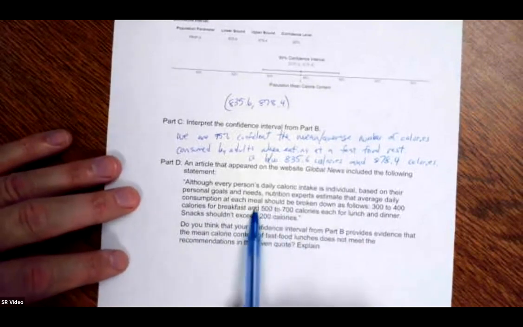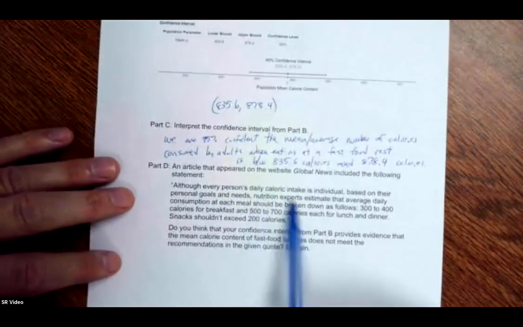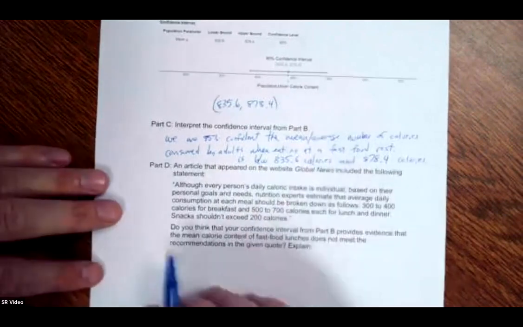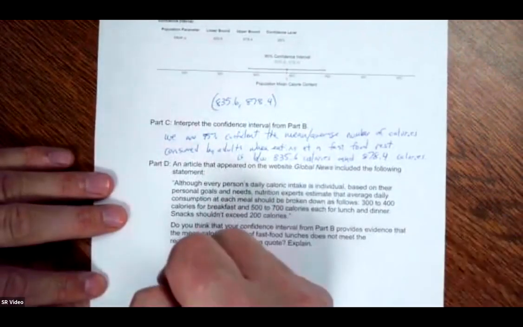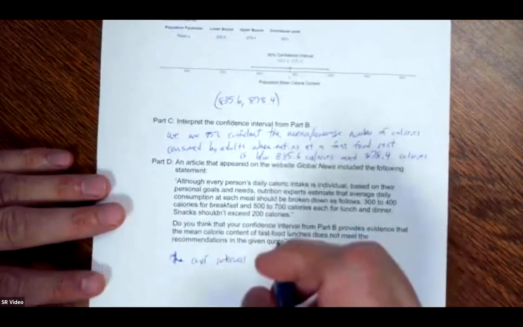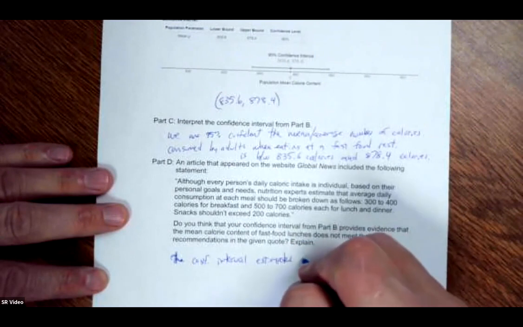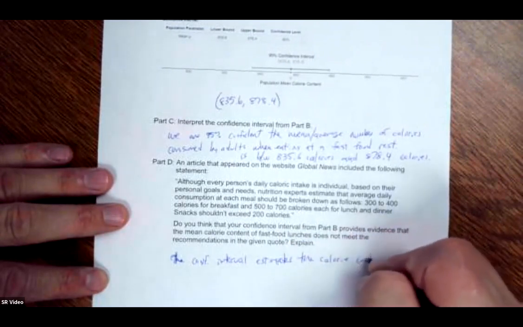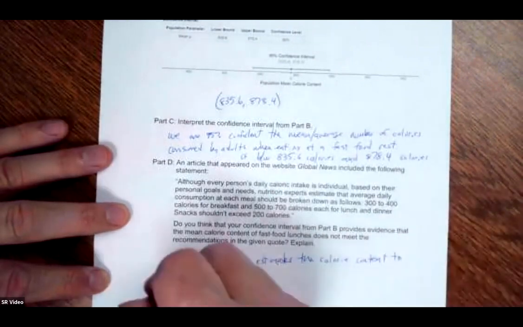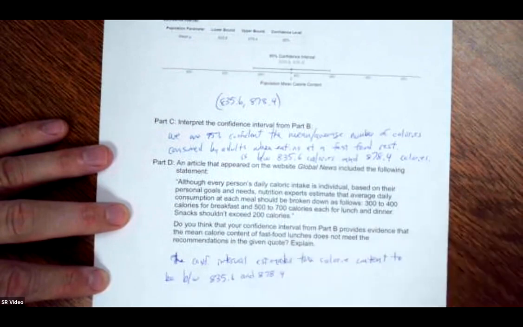Explain. Well, because lunch and dinner should be between 500 and 700, and this entire interval is above the upper limit, 700, it's evidence to suggest that eating at a fast food restaurant, you're consuming more calories than is recommended. So you could write this up any way you want with your own words. So again, the confidence interval, and I'm just going to abbreviate confidence interval, estimates the calorie content to be between 835.6 and 878.4 calories.